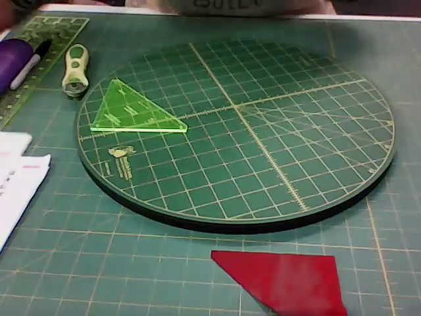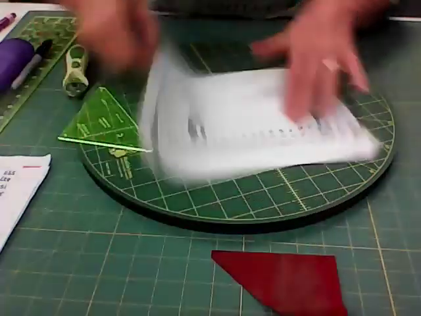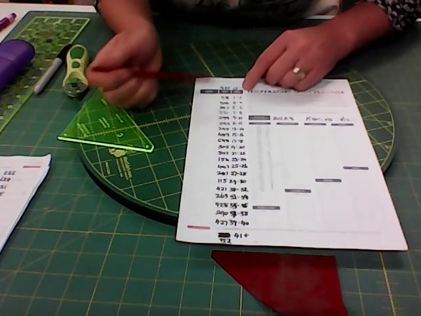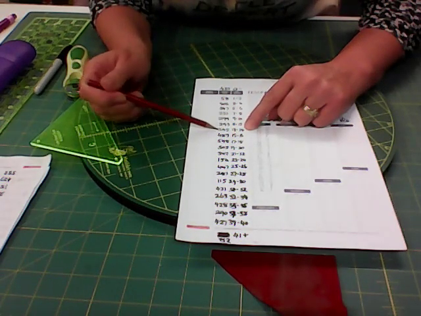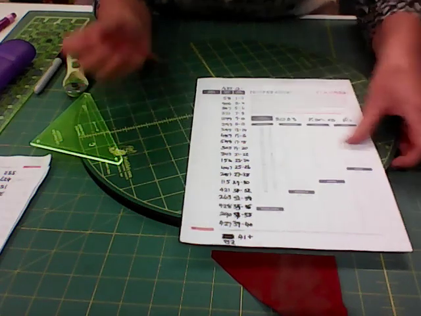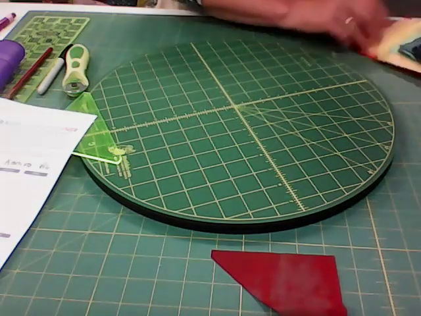Now, my low temperature, where's my sheet? Up the other way. My low temperature was 14. So my low temperature is going to be represented by this fabric, which is anything that's 13 or 14 degrees. So this is number 245. So I find number 245 in my stack here.